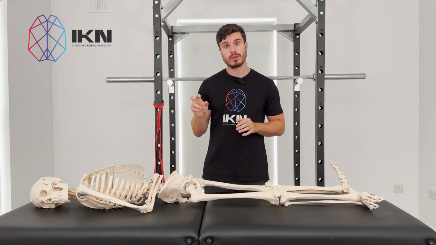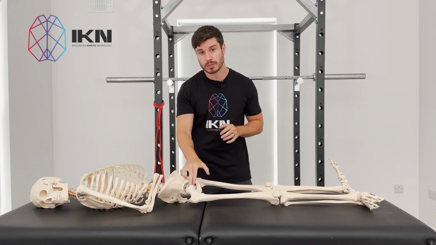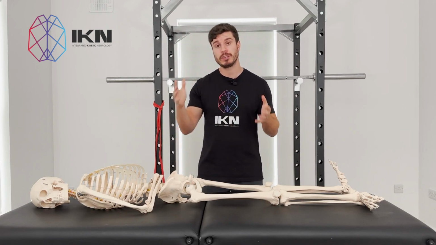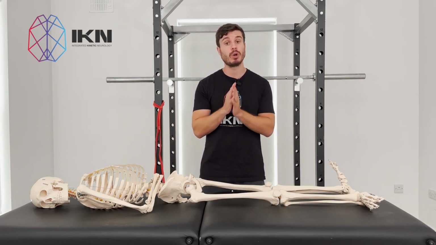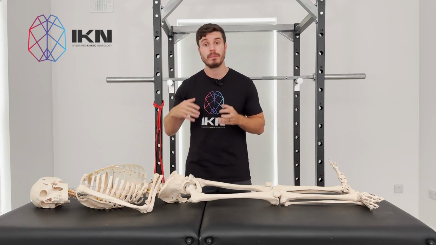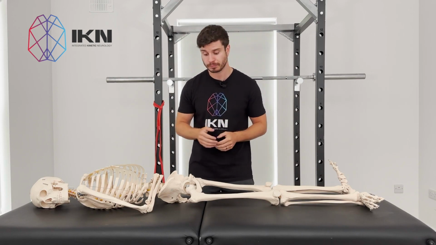It's also important to consider that segmental dissociation is just one feature of many features that characterize variability across the movement system. It's not the only thing that we should be working towards, but it is an important feature, okay?